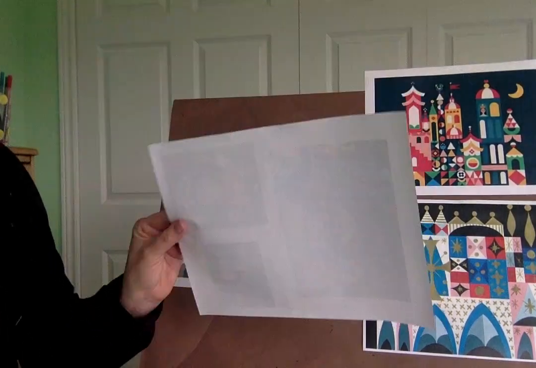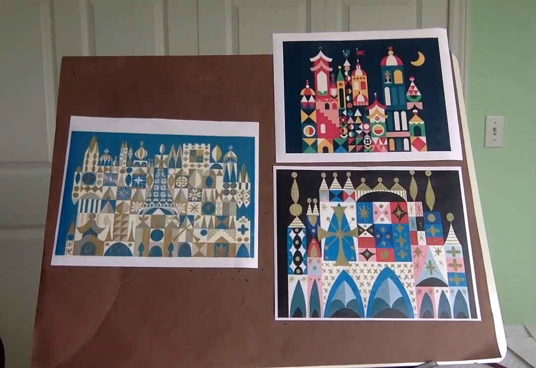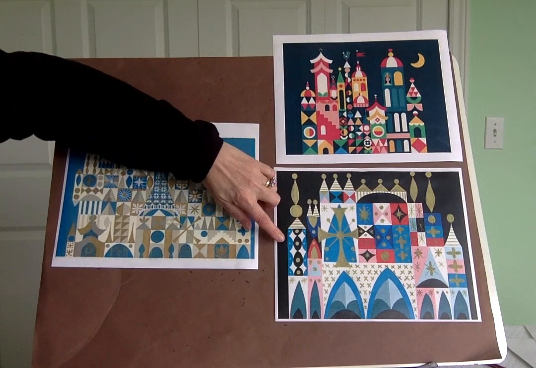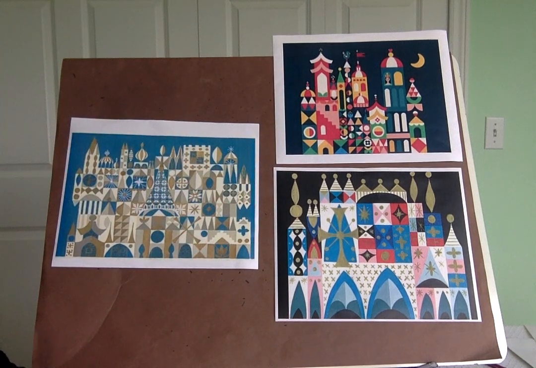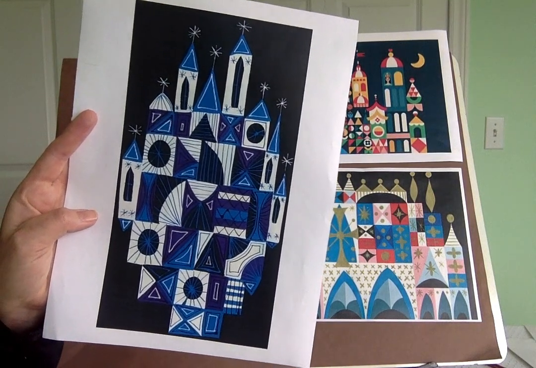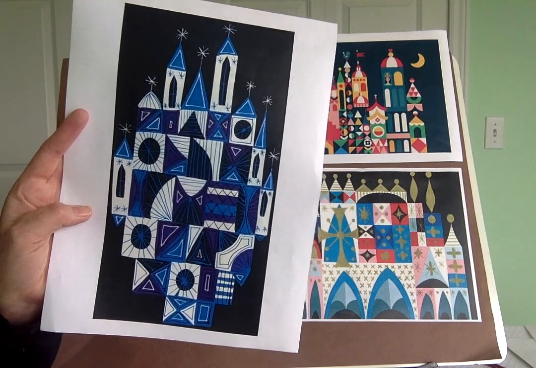Boys and girls, we are going to look at some of Mary Blair's castles here. Here are a couple different examples of her fun, vibrant, abstract castles. Here's another one I thought was really cool too. So many shapes and lines to fill up that space.